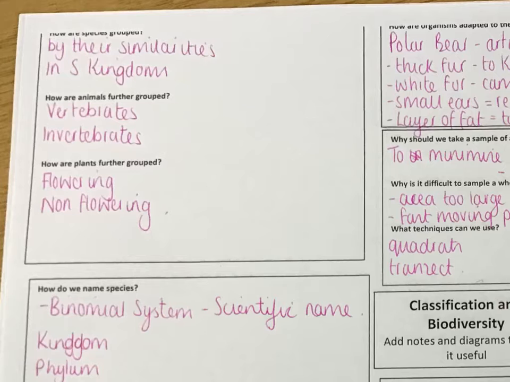So how are species grouped? They're grouped by their similarities. We know that we're grouping things by the similarities and what characteristics they have. And they are grouped into 5 kingdoms, okay? We only looked at 2 kingdoms: the animal kingdom and the plant kingdom. They were the 2 that we had to look at, but we need to know that there are 5 kingdoms.